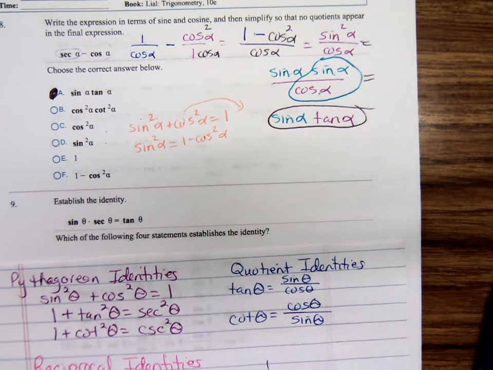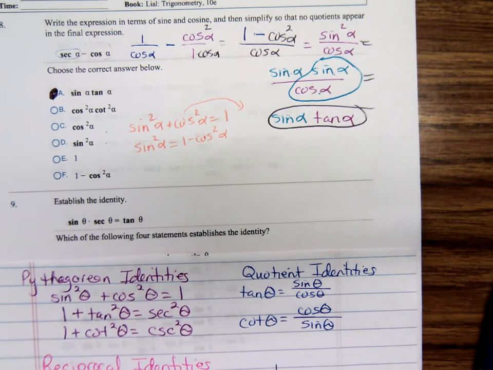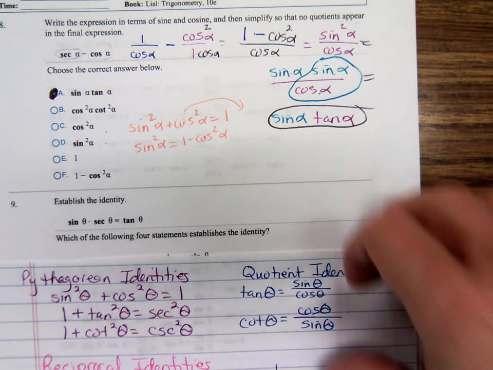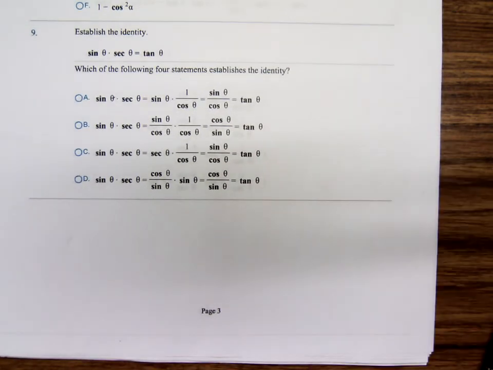Now, let's see. Here's another. This one's a little different. It says, establish the identity sine theta times secant theta equals tangent theta. And then what the answer choices look like, it's showing the steps. Well, I don't want you just to read it and try to figure out like that. You've got to actually go through and do a little bit of work on this.